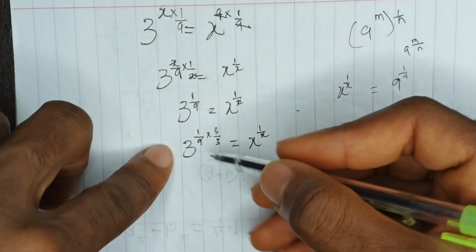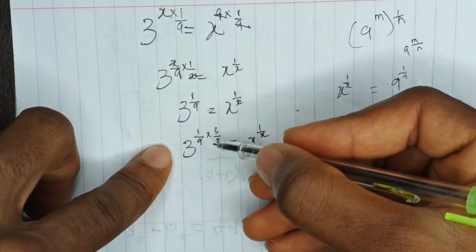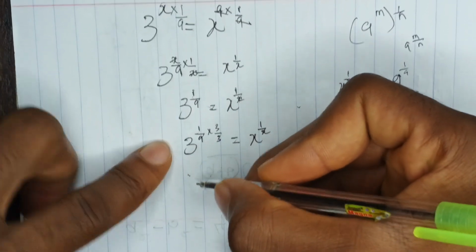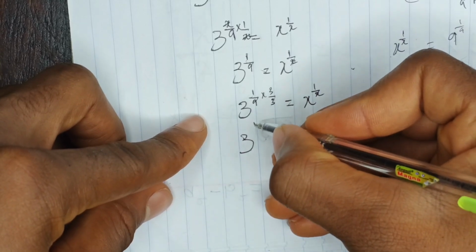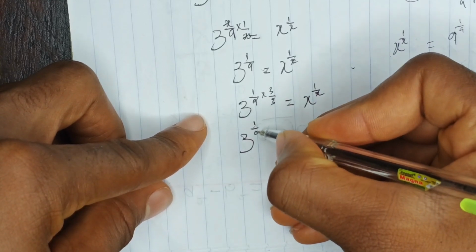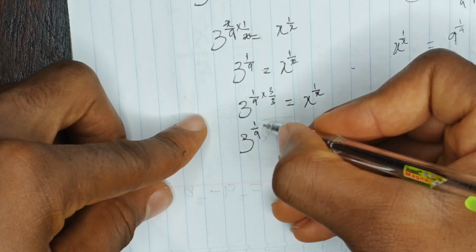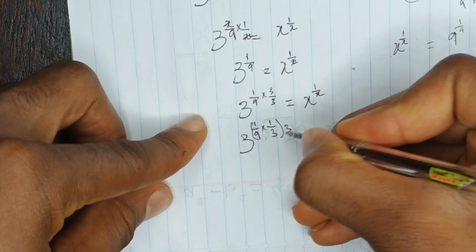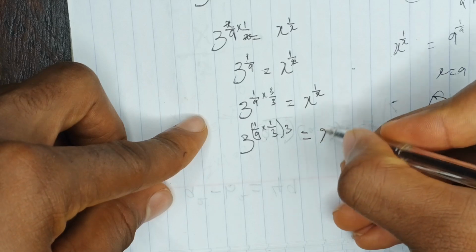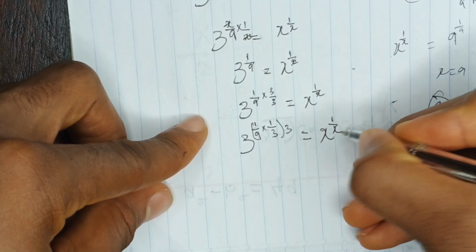Now, can you agree with me that I can factor out 3 from here? So I would have 3 raised to the power 1 over 9, times 1 over 3, all in brackets, multiplying 3, is equal to x raised to the power 1 over x.